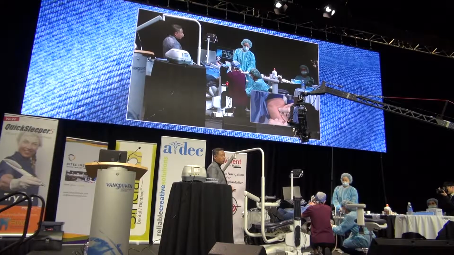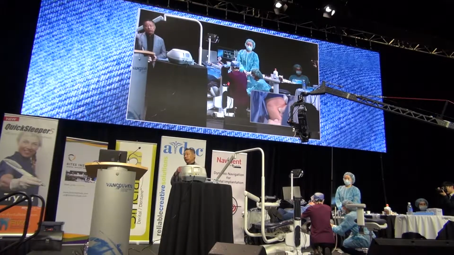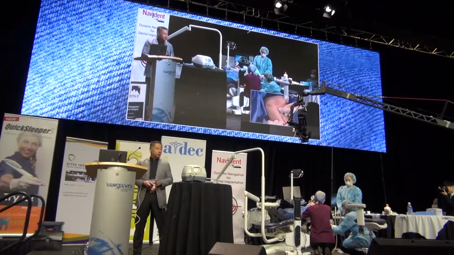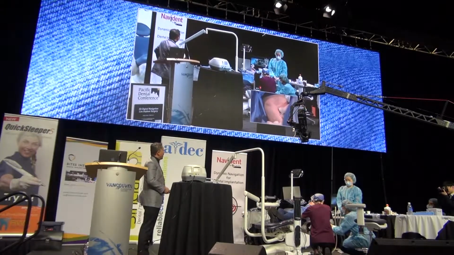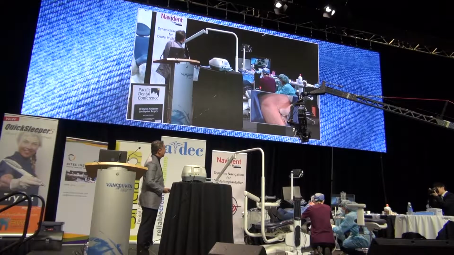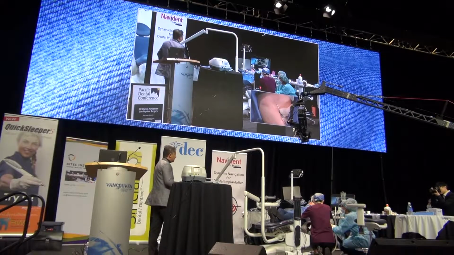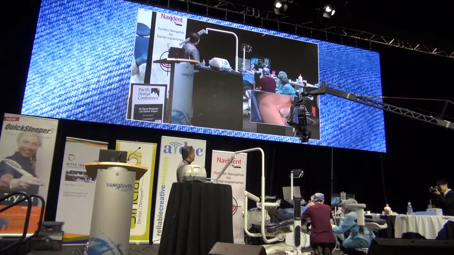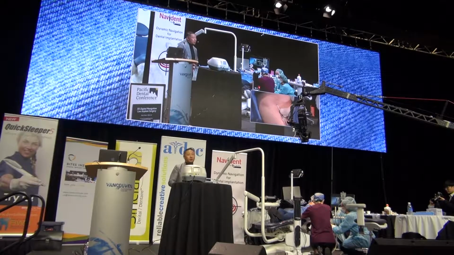So it's an adjunct to what we do for the grafting procedure, and the Bites Institute has courses for this. Whenever we present this to the patients, I've had very little resistance, because they get it. They understand that the clotting and healing factors can be concentrated.